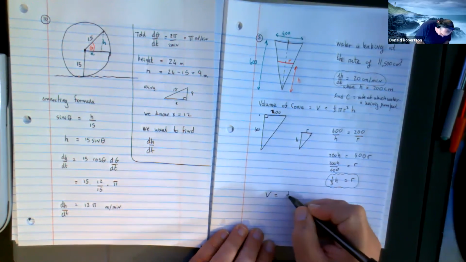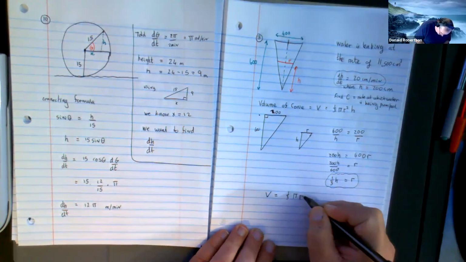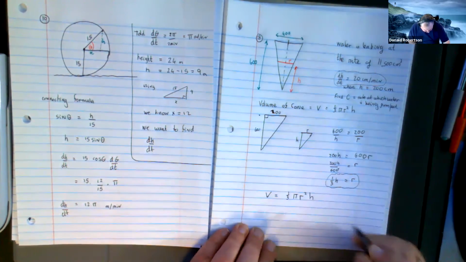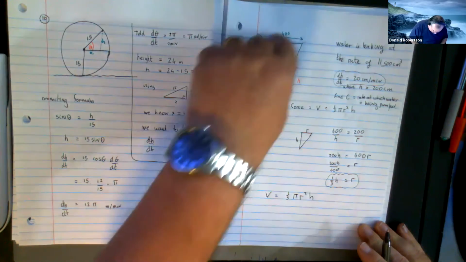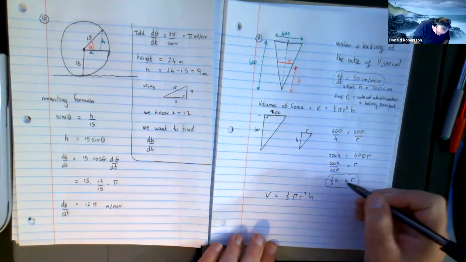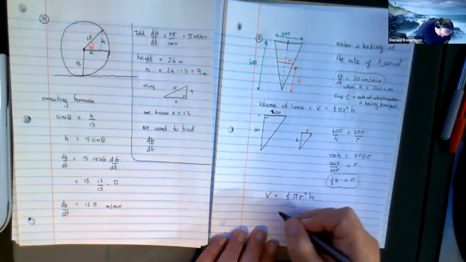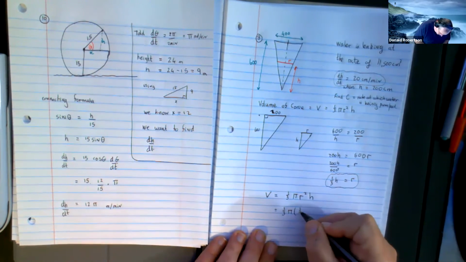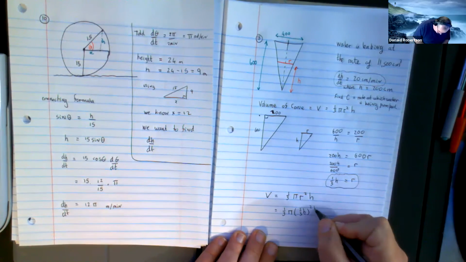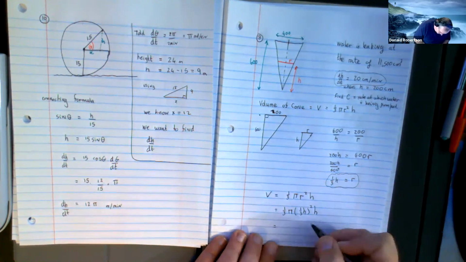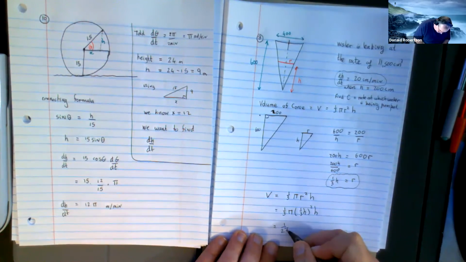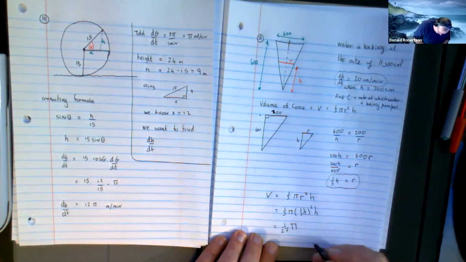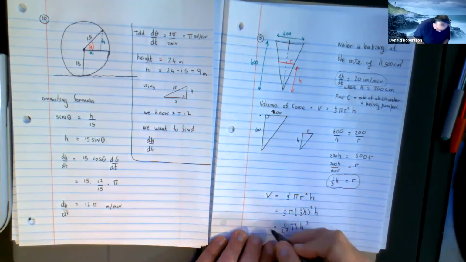So instead of the formula being 1/3 pi r squared h, for this particular version of a cone, the radius is always going to be 1/3 of the height. So what we've now got is 1/3 pi, 1/3 h squared h, which with a little bit of manipulation becomes 1/27 pi h cubed.